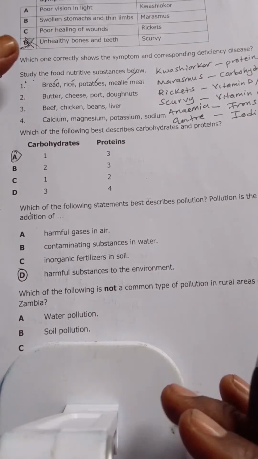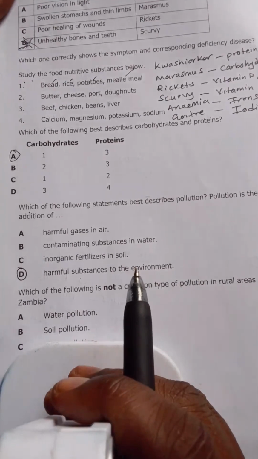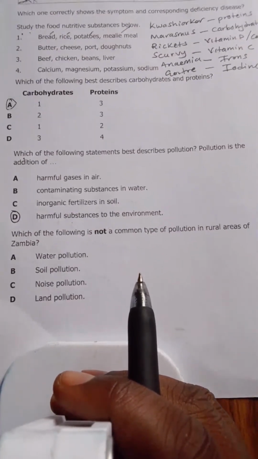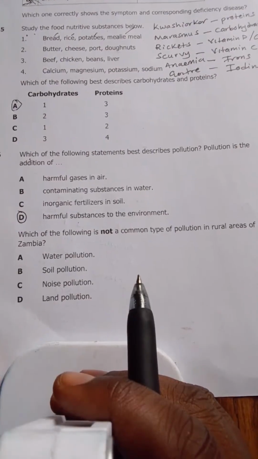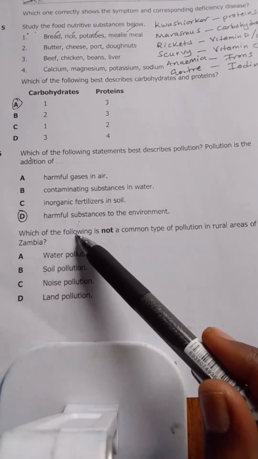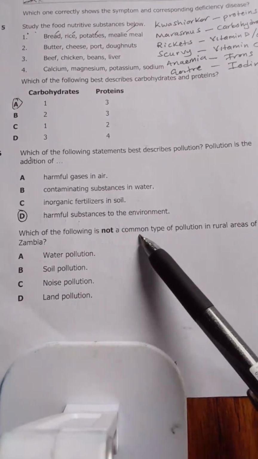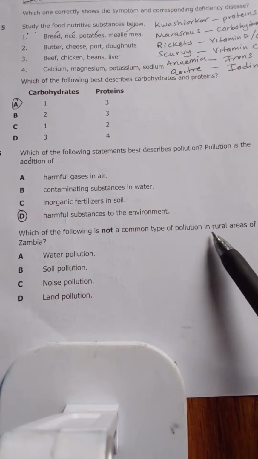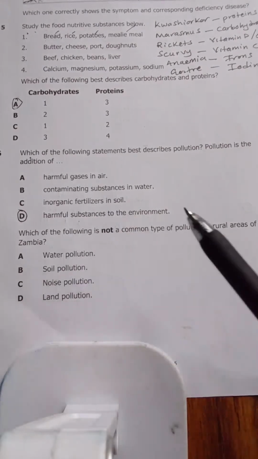Okay. Let's move on to question number 7. A question also on pollution. Question number 7 is saying, which of the following is not a common type of pollution in rural areas of Zambia?